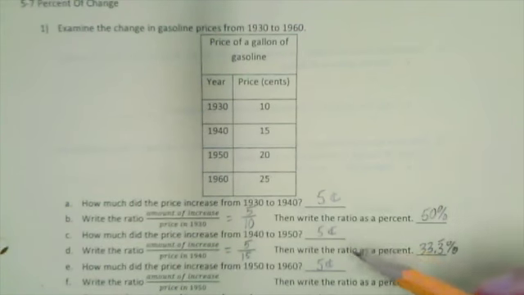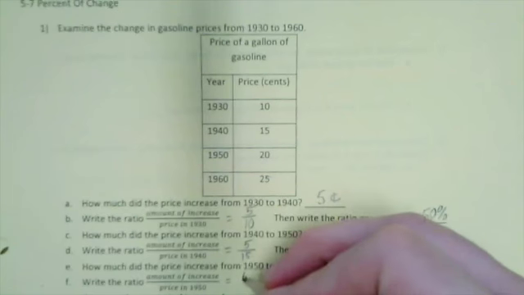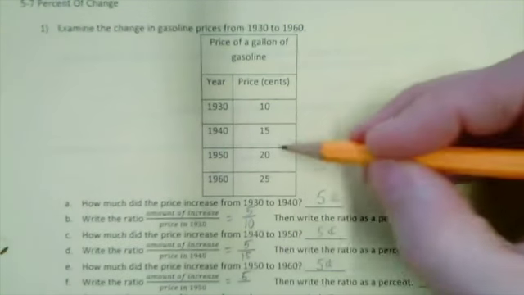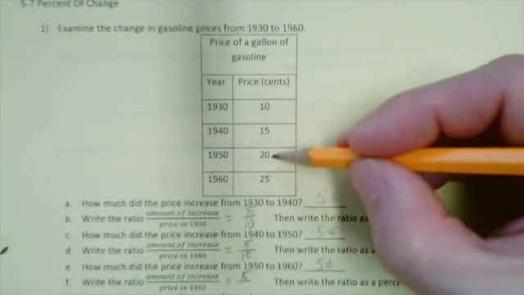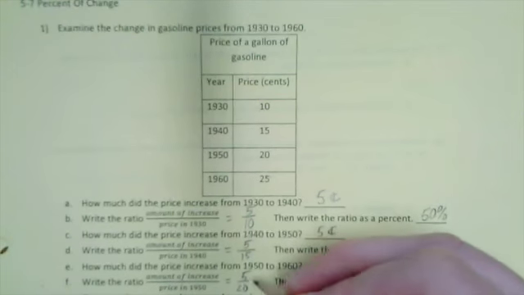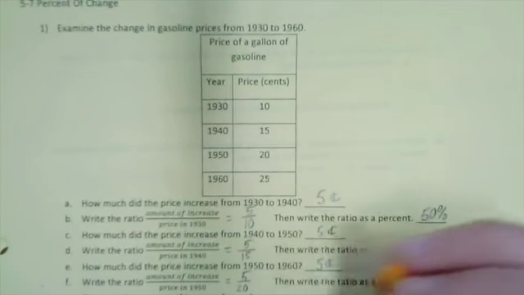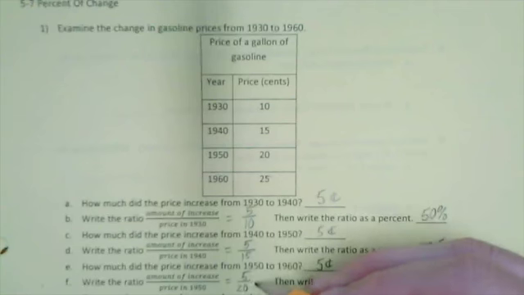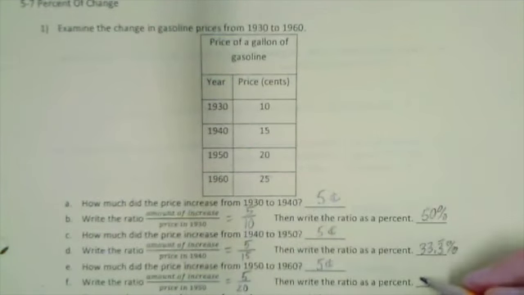All right, let's try it again. So I've got 5 cents as my increase again, but this time my price in 1950, the original price before the change, was 20. This is 5 out of 20, which is 1/4, which is 25%.